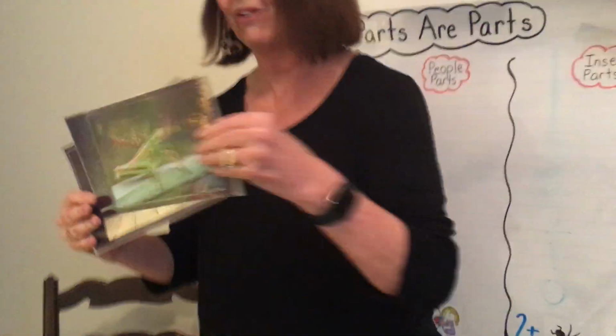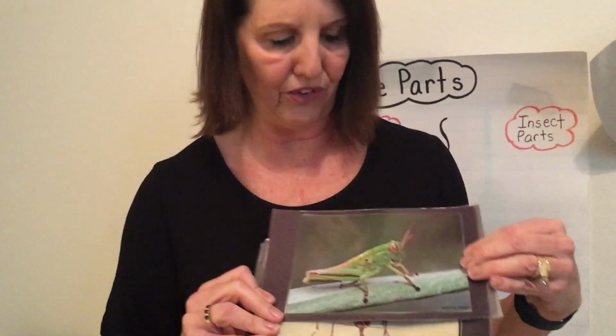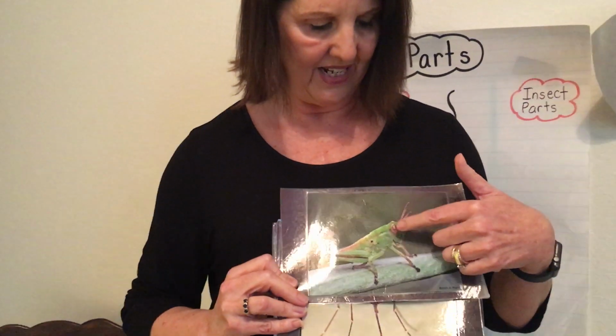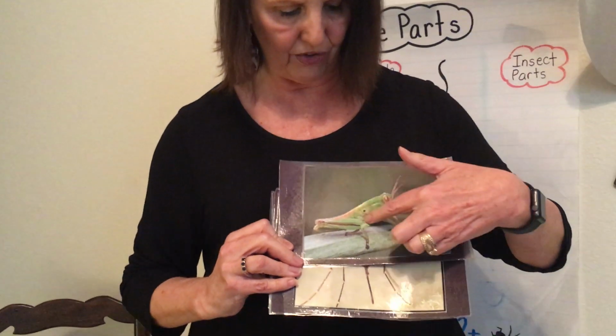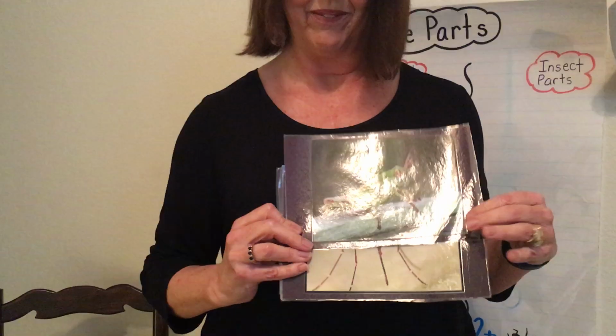Okay, this here is a grasshopper. This grasshopper actually chews his food. They like to chew on little plants. You can see the head, the eyes, and the legs. The legs are connected to the thorax and the abdomen.